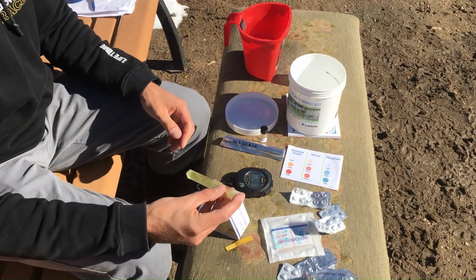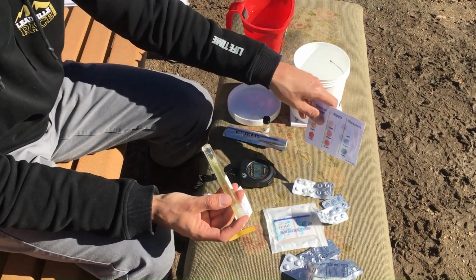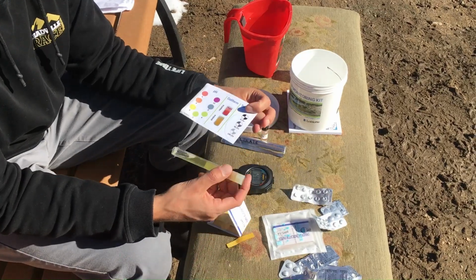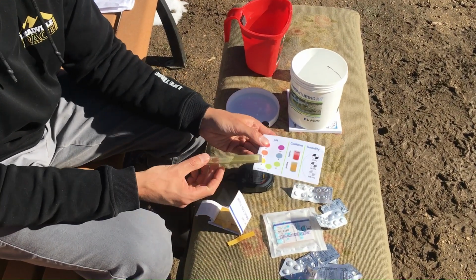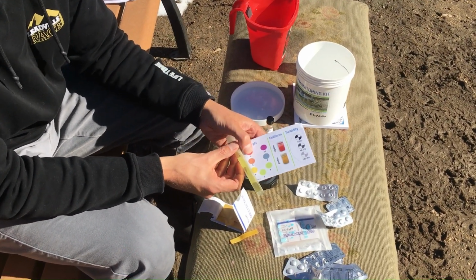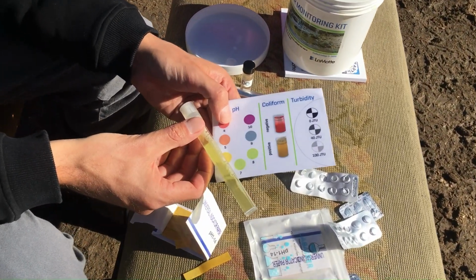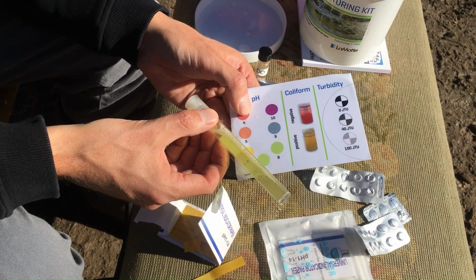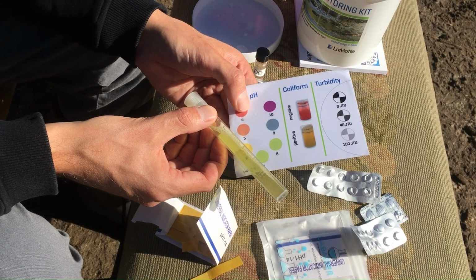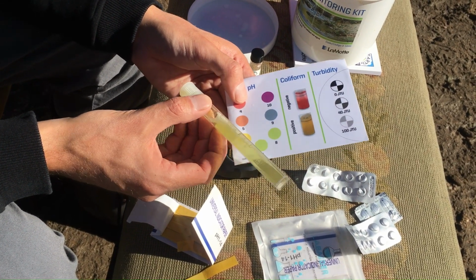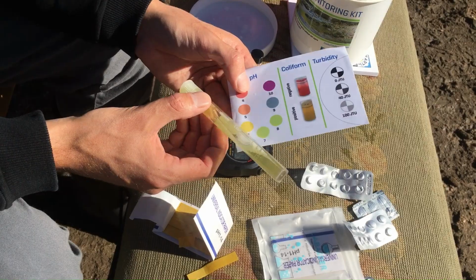So this pH tablet has also dissolved by now, and we're just going to compare it to this color. This test is showing maybe it's actually closer to a 7, kind of a pale green color. And then students can record 7 on their data sheet.